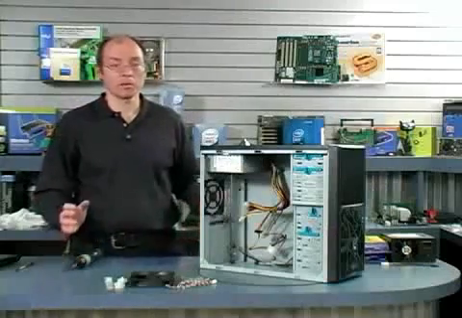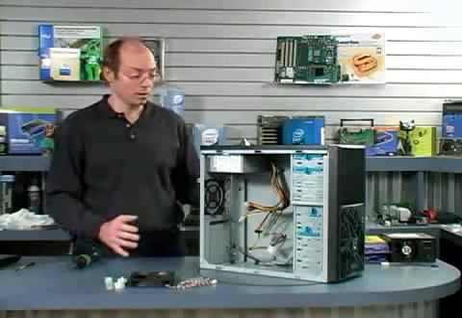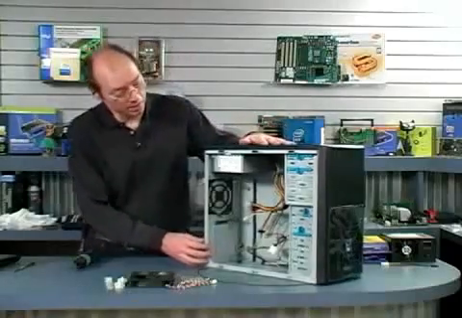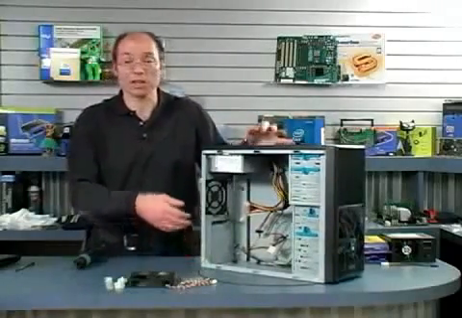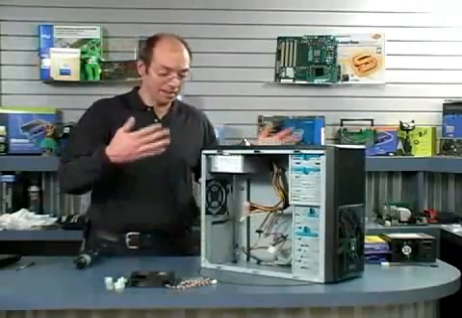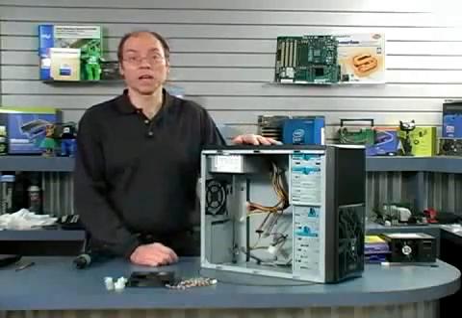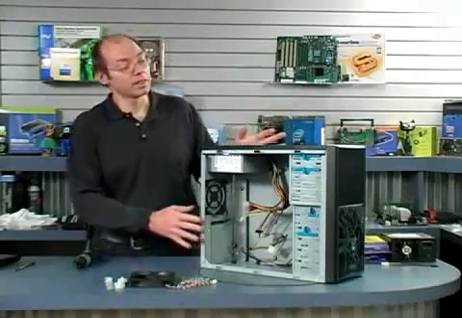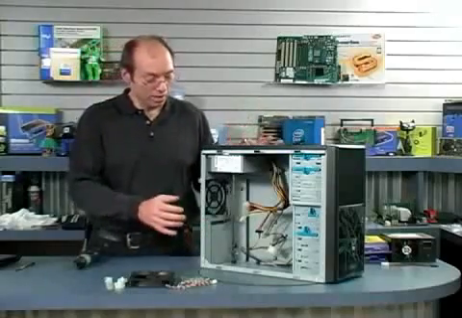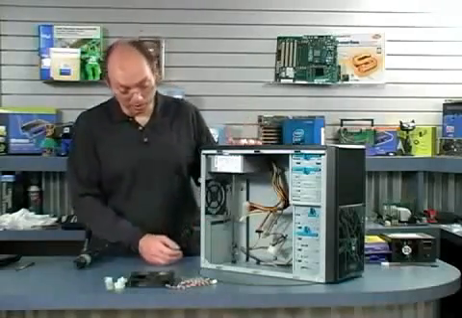All right, in this segment, I want to prepare the case for the build. Now, this is pretty much the case I purchased. It's the Enermax Vostok. It's just as I received it, and it's really not ready for me to use. I need to make some changes to the case and maybe do some upgrades in order to get this ready for the system that I'm going to build.